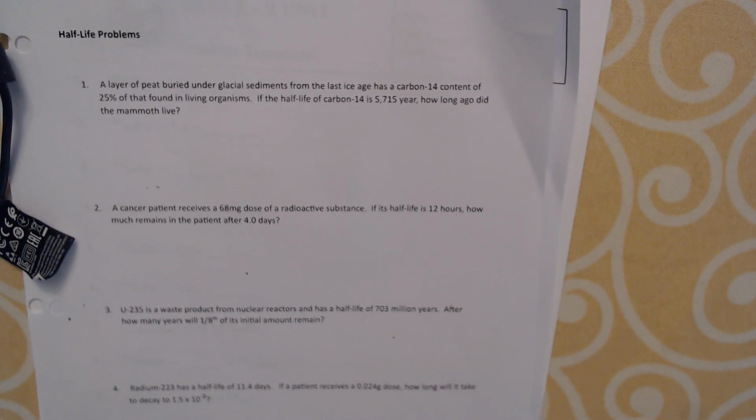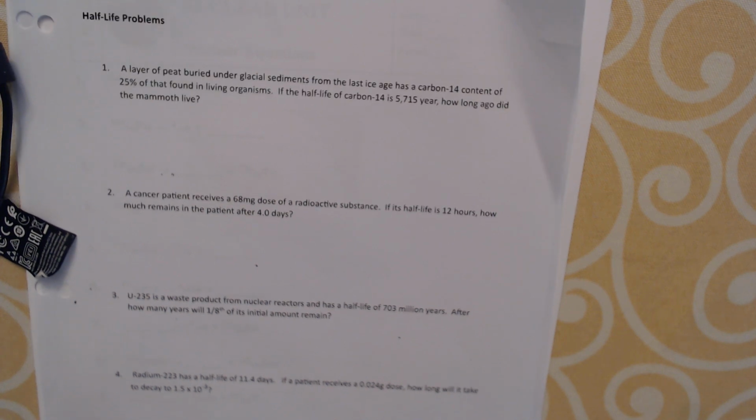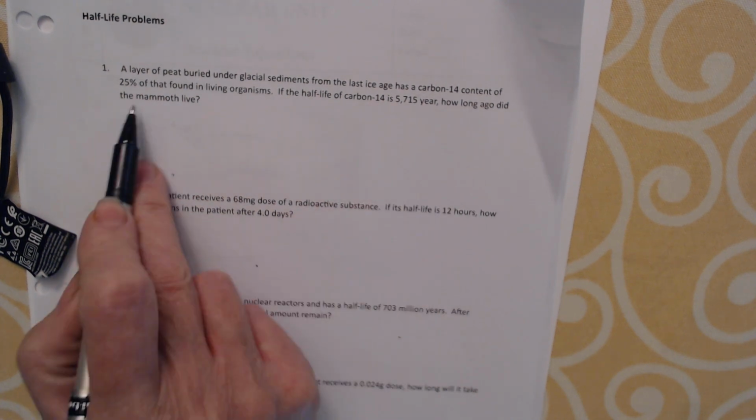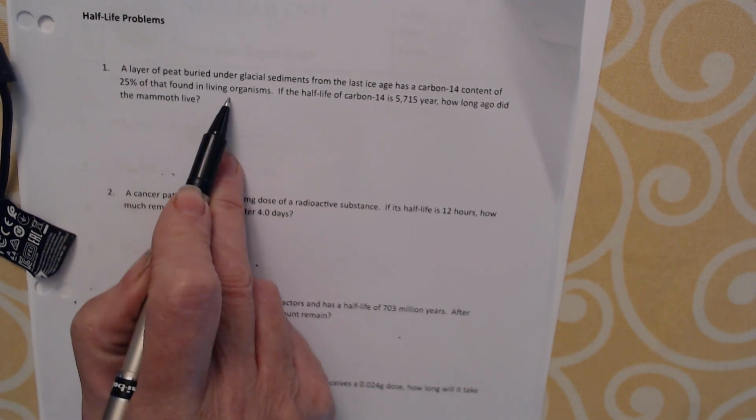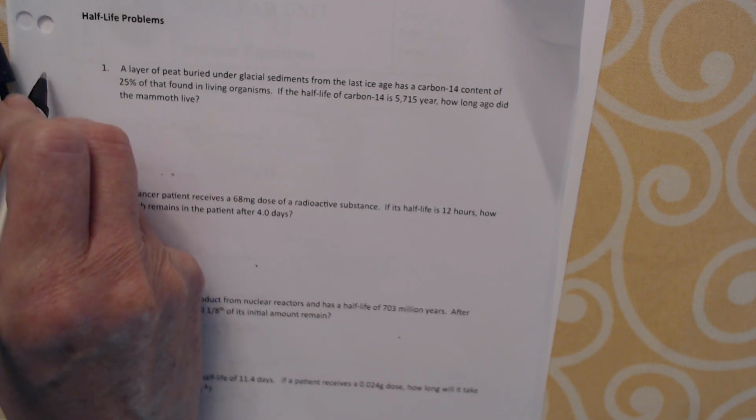So let's go now and look at this. So with any problem, of course, what we're going to do is we're going to identify those 5 variables, which ones we have, which ones we don't have, and which ones we need. So I see that 25% is my remaining.